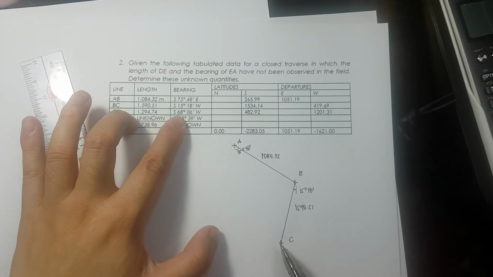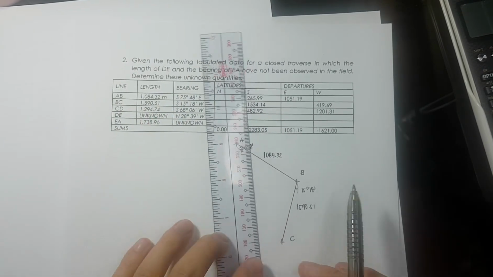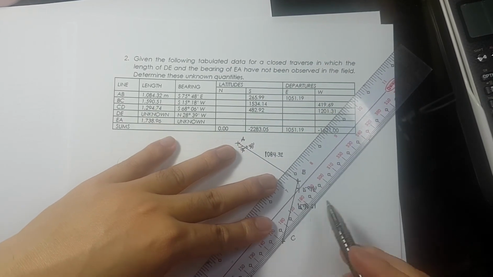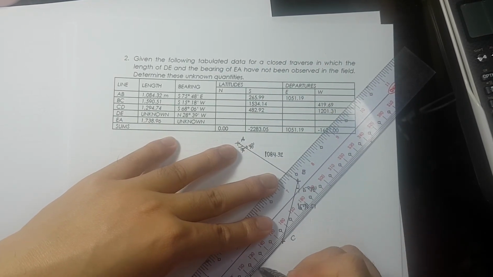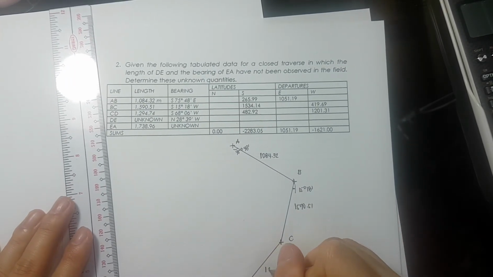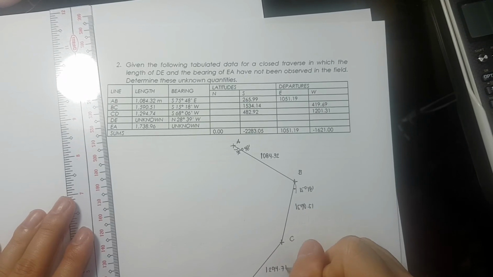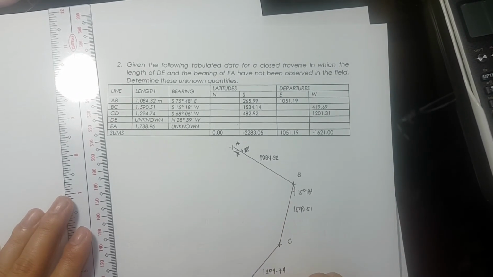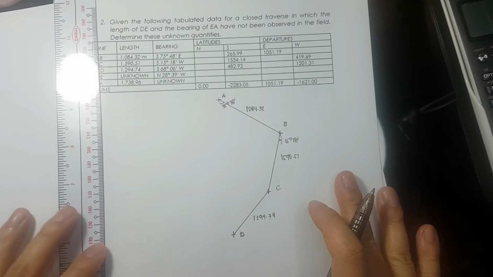Now for point C, it is south 68 degrees going west. So from south going west 68 degrees. Okay? And it has a length of 1,294.74. And this is point D. Okay? So that is point D.